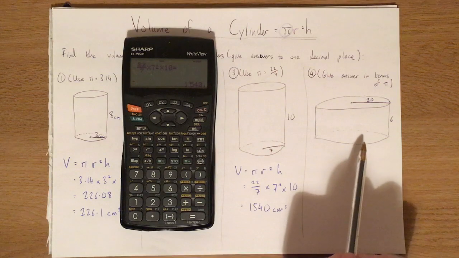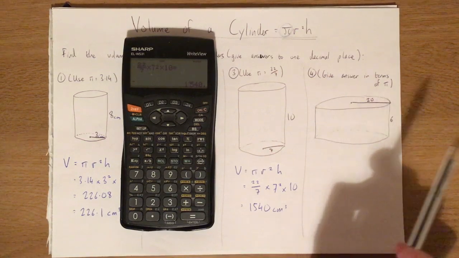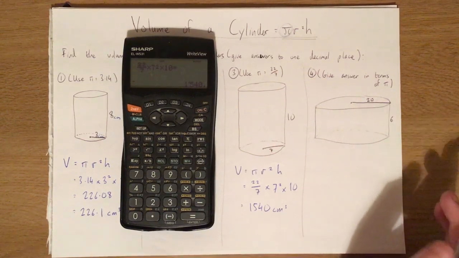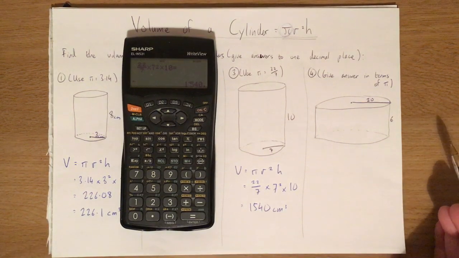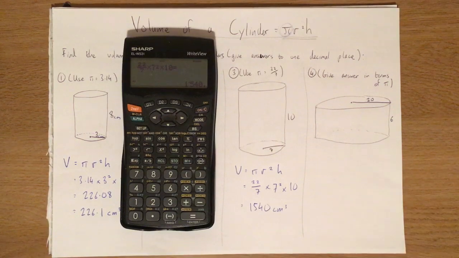This one here then, I'm told to give my answer in terms of pi. So that just means I want pi in my answer. I'm actually not going to sub in for it. All right, so I want something pi as my answer, so that's what in terms of pi means.